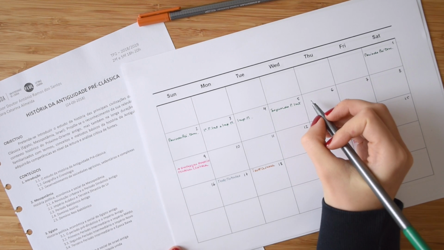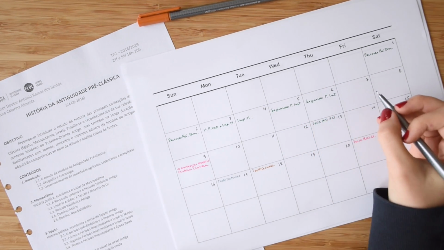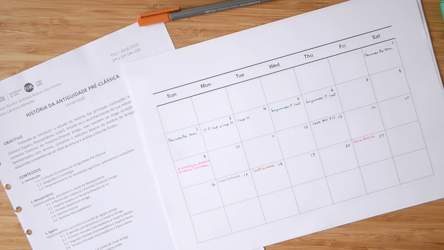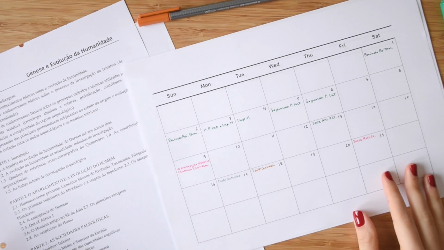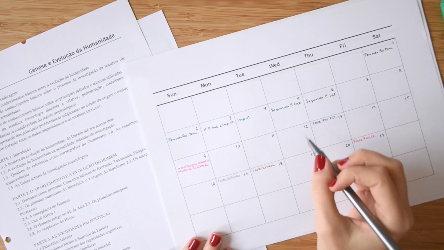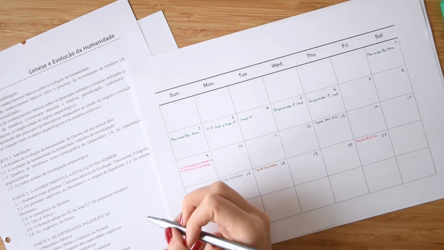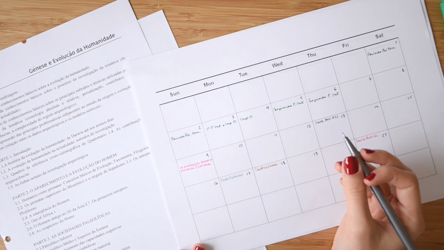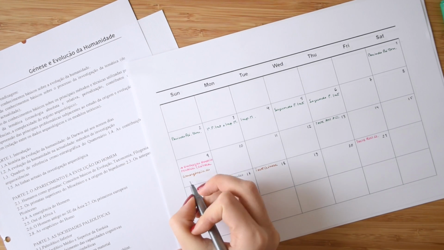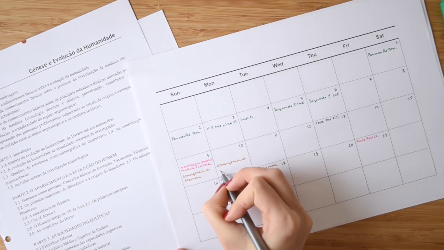Taking into account your table of contents or syllabi, your goal is to take each chapter and find a dedicated slot of time to study that chapter. Don't worry about subchapters, titles, or subtitles now. Your goal is to decide when you want to study an isolated chapter. If it's a big chunk of material, feel free to divide it.